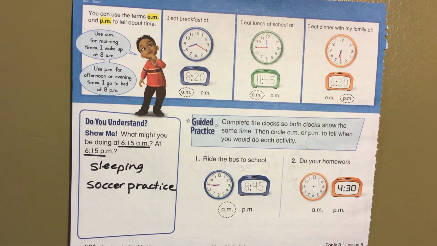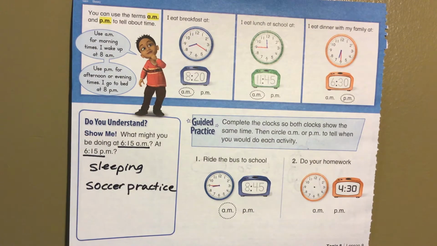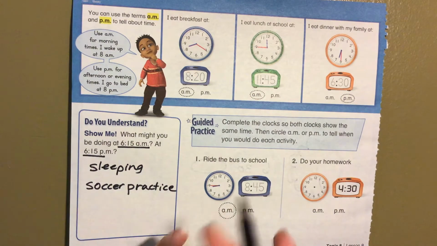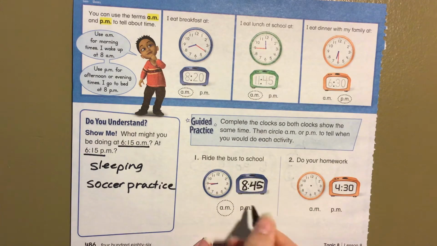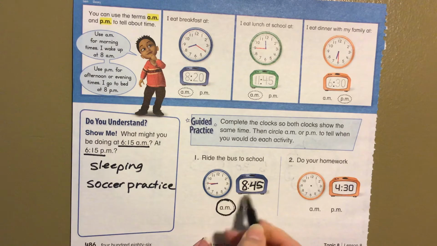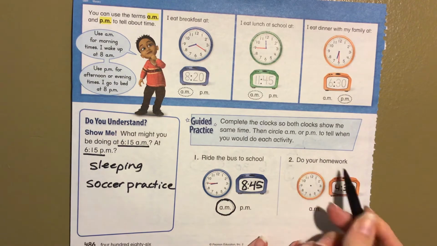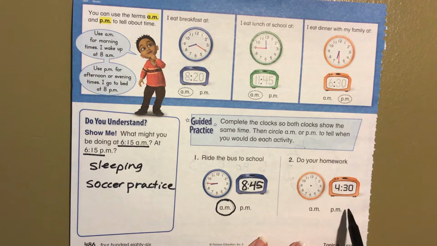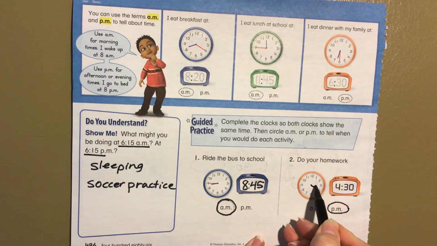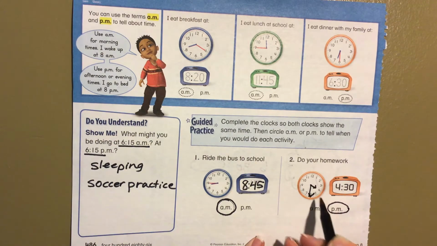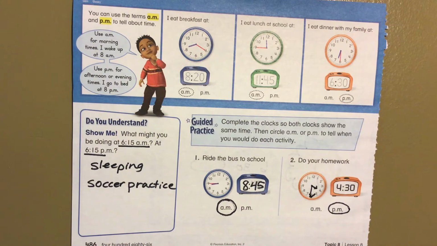Complete the clock so both clocks show the same time. Circle AM or PM to tell when you would do this activity. So let's see, it's 8:45 in the morning, and it says ride the bus to school. That would be AM, right? 8:45 a.m. in the morning. Doing your homework. Would I do my homework at 4:30 a.m.? No, I'm normally asleep. This would be 4:30 p.m. Let's show it on the clock. The hour hand to the 4, minute hand down to the 6, showing the 30. Okay? All right, let's go ahead and go on to our next page here.